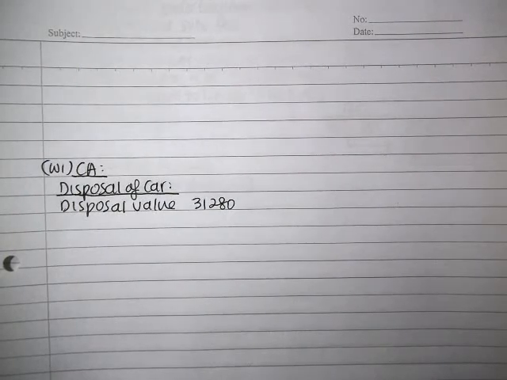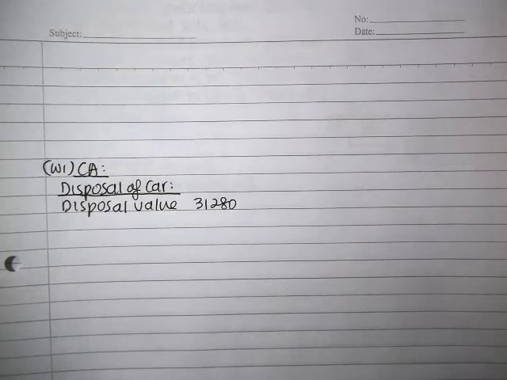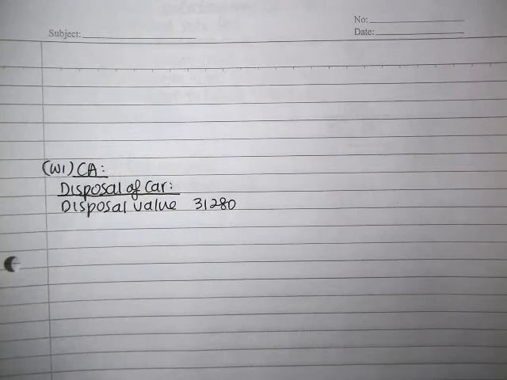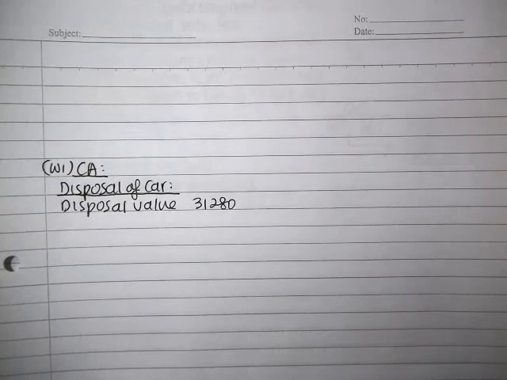Now this 31,280, do you need to do any adjustment, or do you straight away take 31,280? It's a car. So what's wrong with the car? You're going to restrict the qualifying plant expenditure. Now we restrict the qualifying plant expenditure, you're going to restrict the disposal value. So how much do you restrict the disposal value?